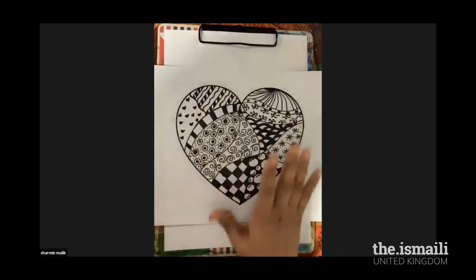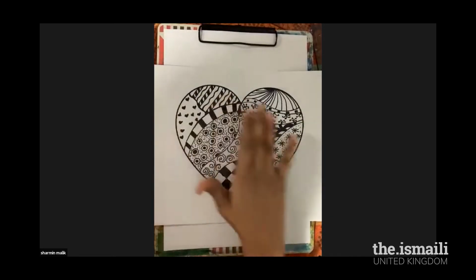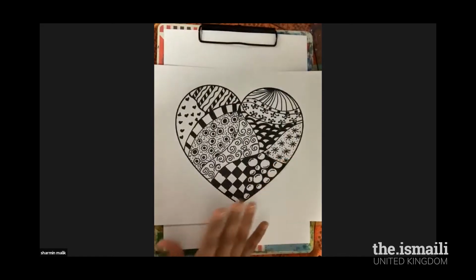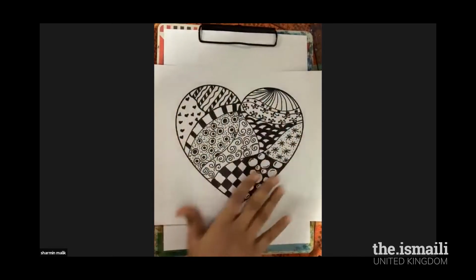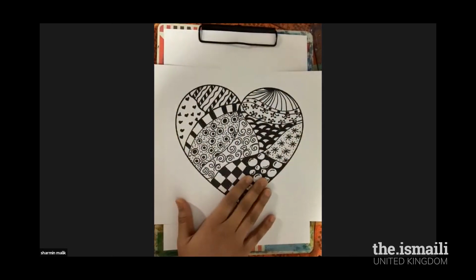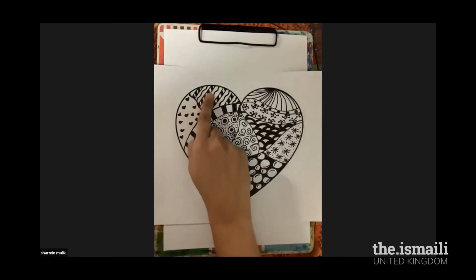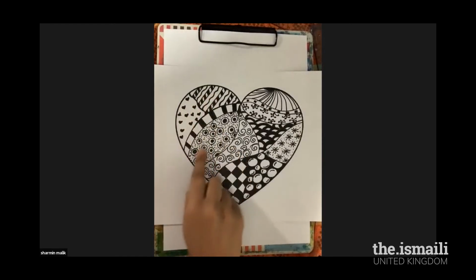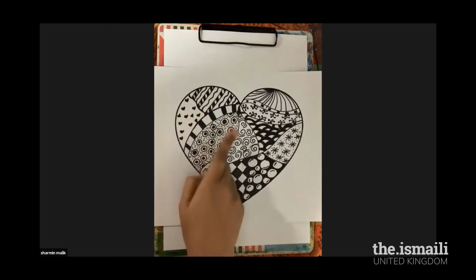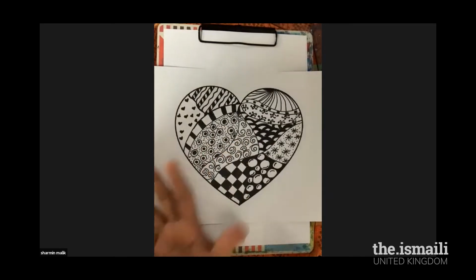This is a very simple heart, and then I've divided it into different sections, and I have put different designs in this beautiful heart. It could be anything. Basically, Zentangle could be anything. These are called patterns. And in each section, we keep repeating the patterns. And that's why it's called Zentangle.